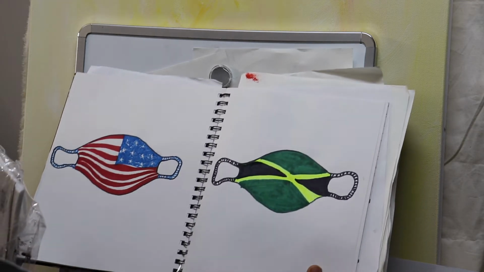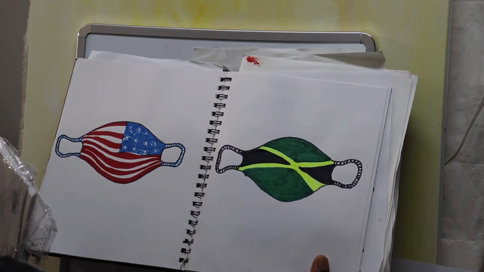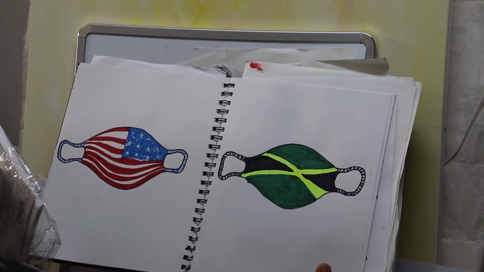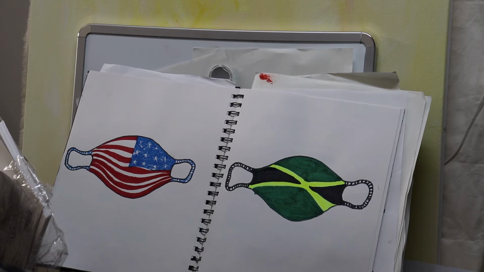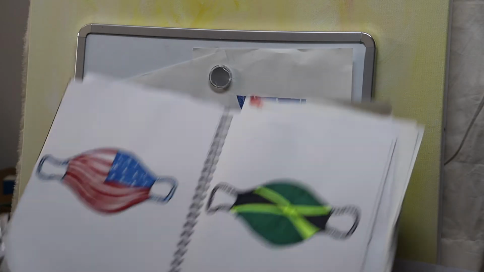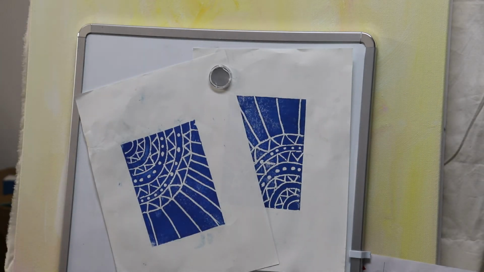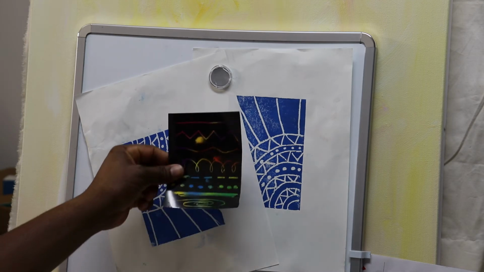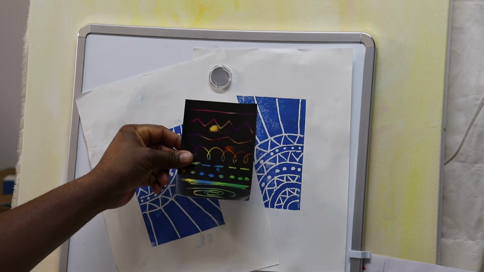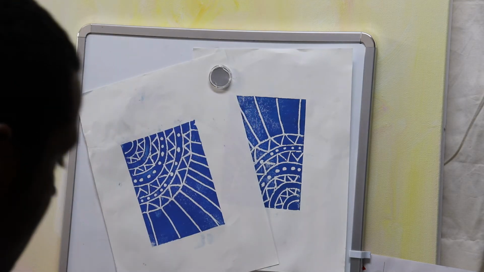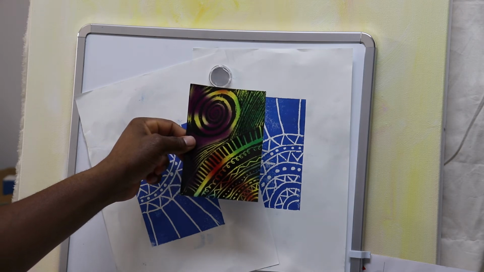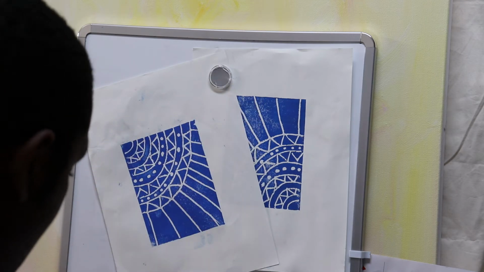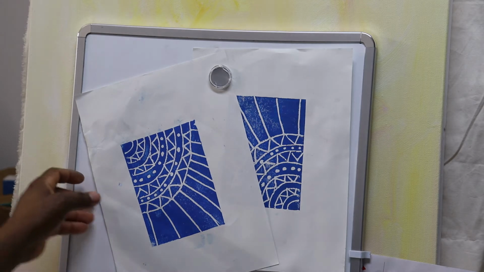So we even looked at designing our mask in some unique and attractive ways, as you can see. Then we moved to, so these are the lines, you gotta see it in different ways. What are the possibilities? There we have it. Now we're gonna be looking at something really interesting.